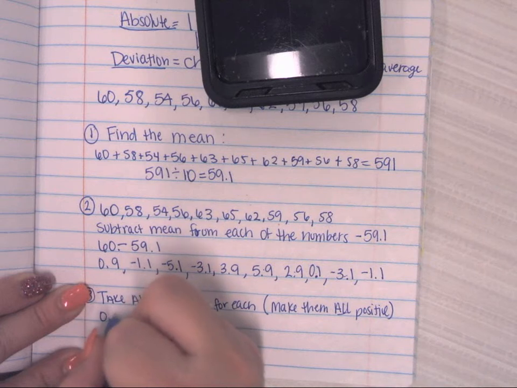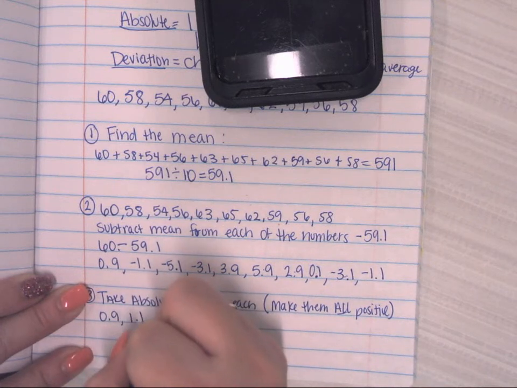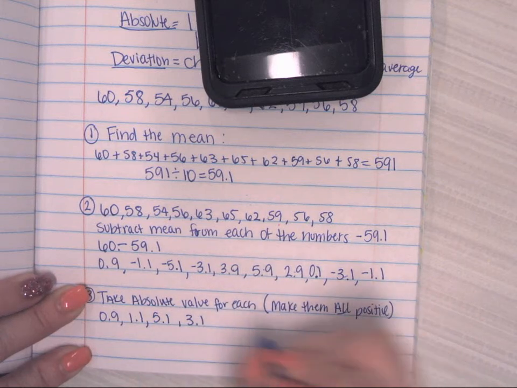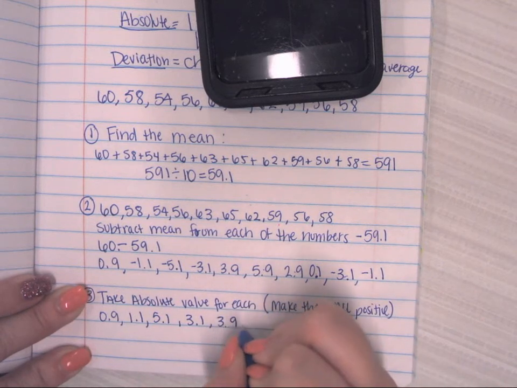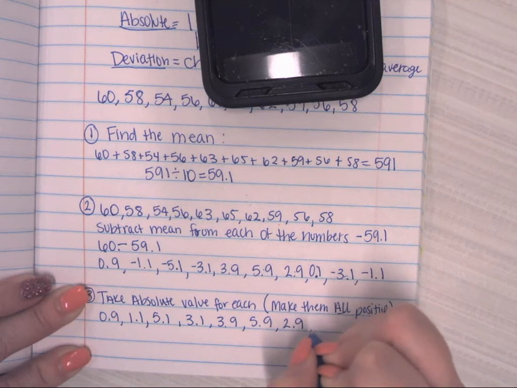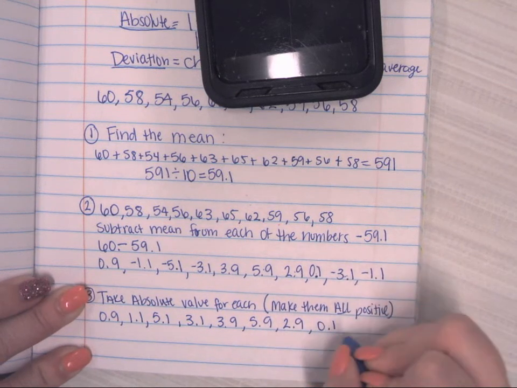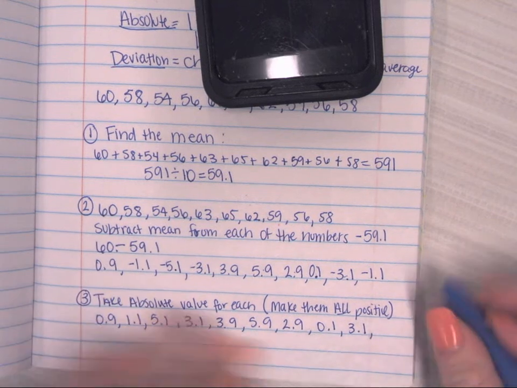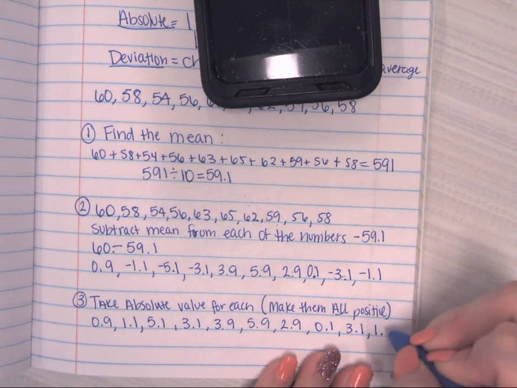So I have 0.9, 1.1, 5.1, 3.1, 3.9, 5.9, 2.9, 0.1, 3.1, and 1.1.